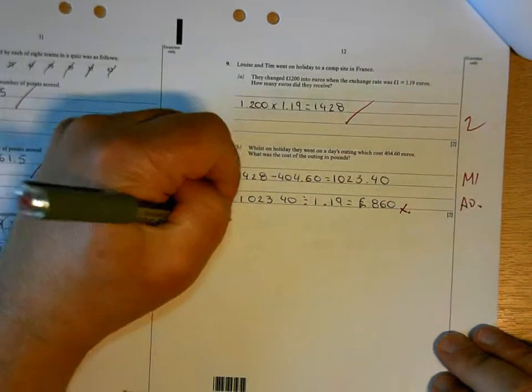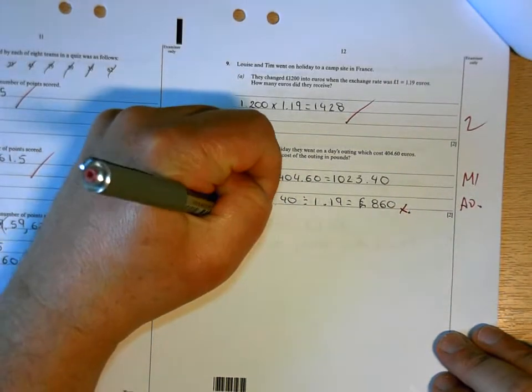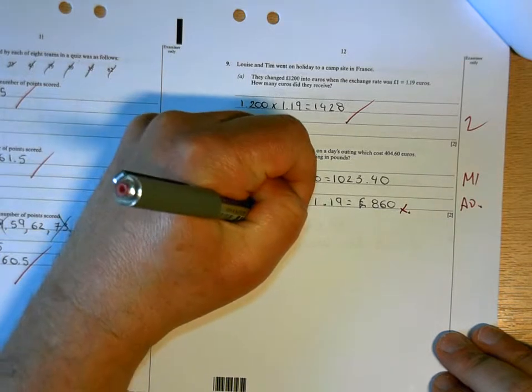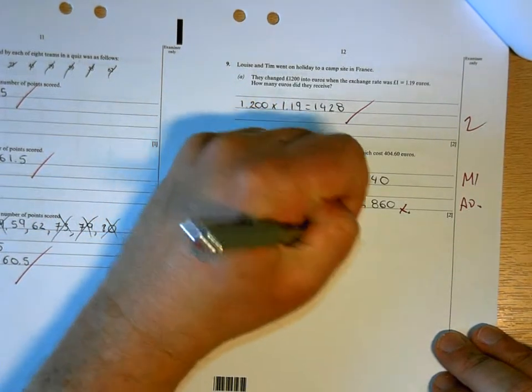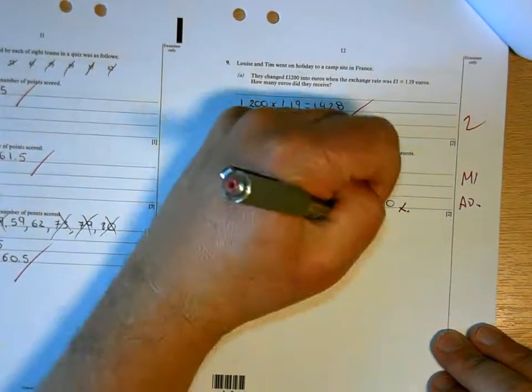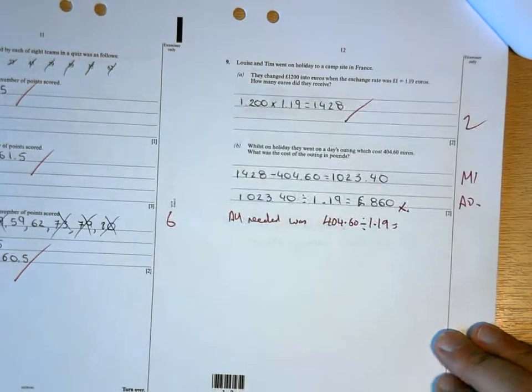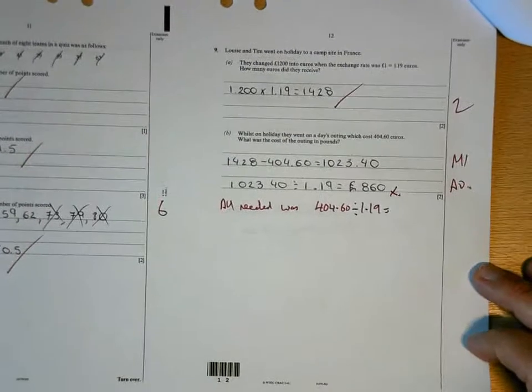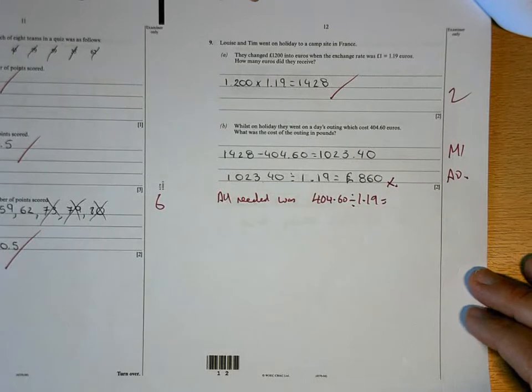All you needed to do was the 40460 divided by. So unfortunately you've lost a mark there for doing too much work.